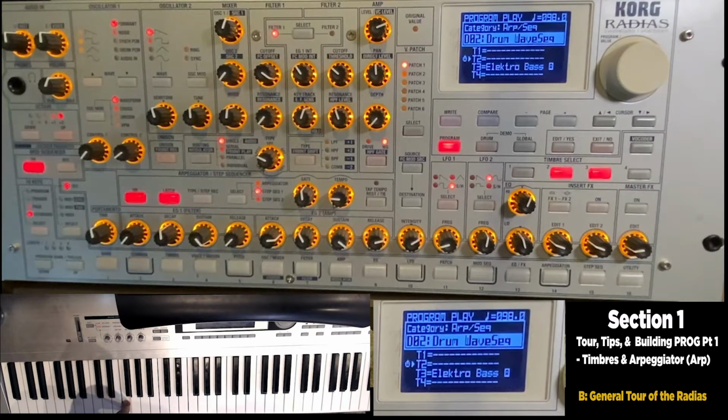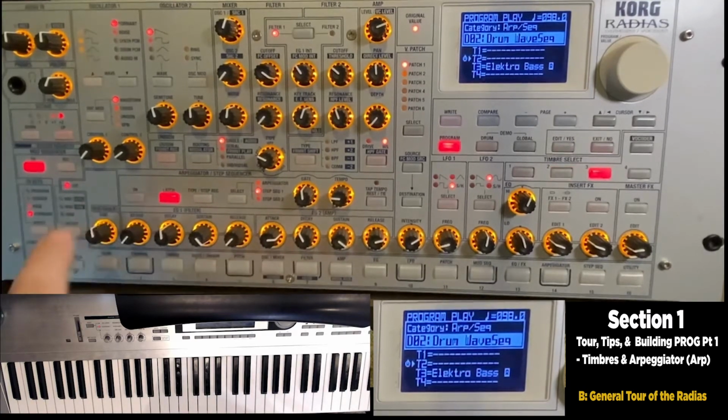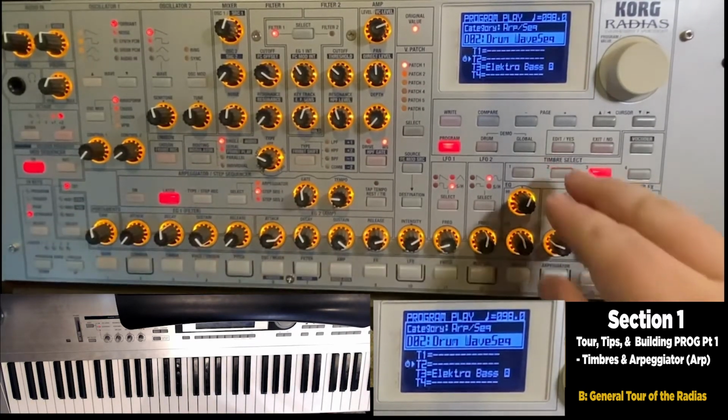You'll notice there's a little bit of a delay there. Now, that delay is built in intentionally, and because it's set on latch, I don't have to hold the key anymore. It'll actually just play. But that's part of the overall program sound. You don't have the bass happening all the time. So let's go ahead and turn that off, and let's listen for the drum patch now.